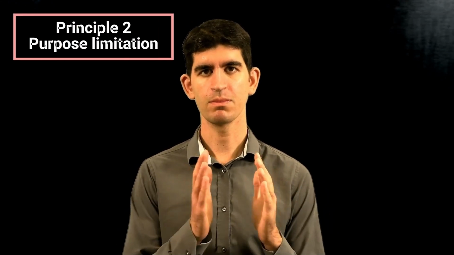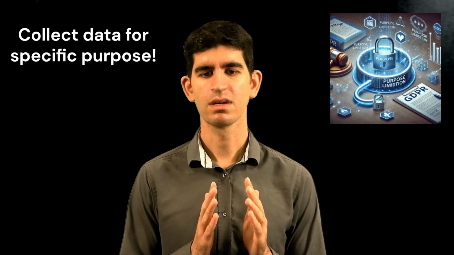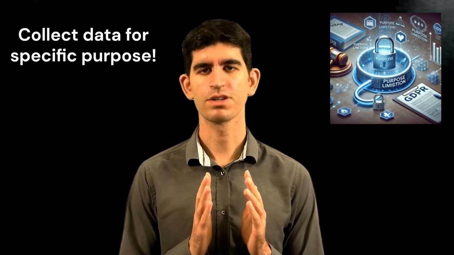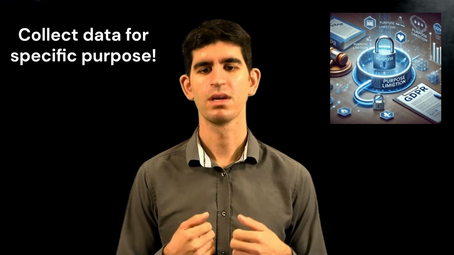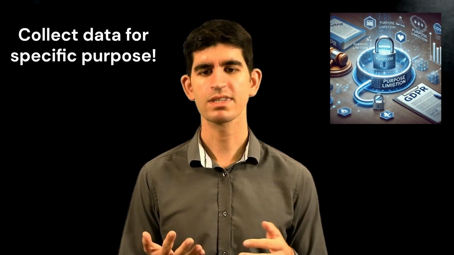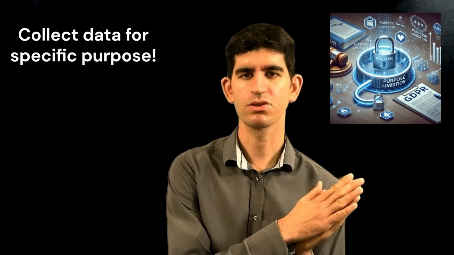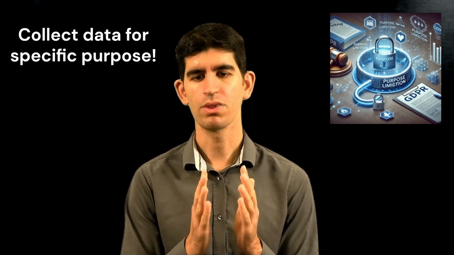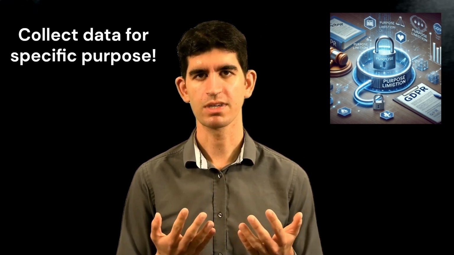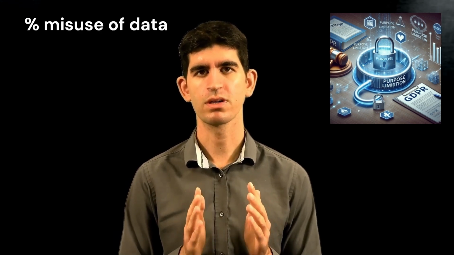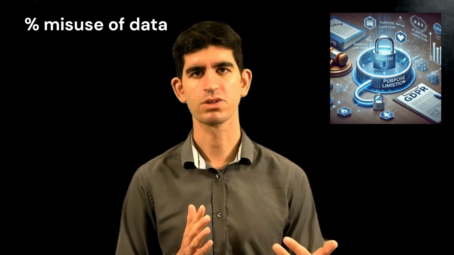The second principle is purpose limitation. The purpose limitation principle states that all data should only be collected for specific purposes and not used in ways unrelated to the original reason without a new legal basis. This ensures that personal data isn't misused.